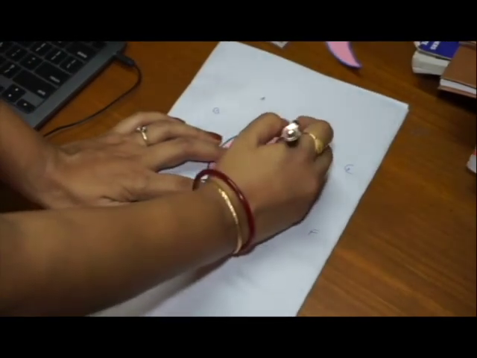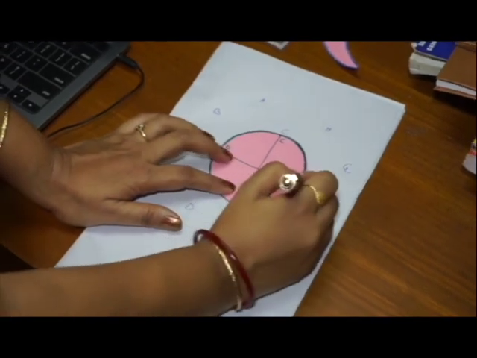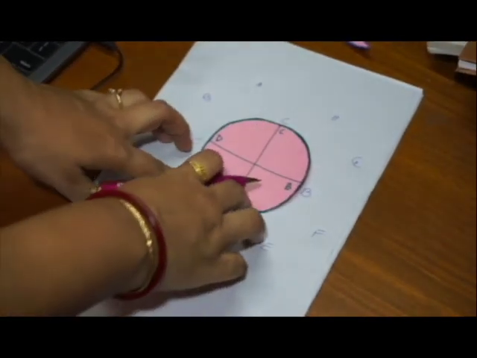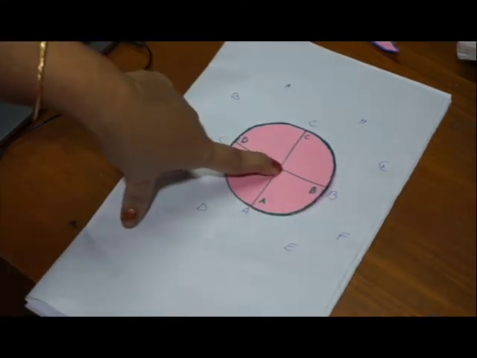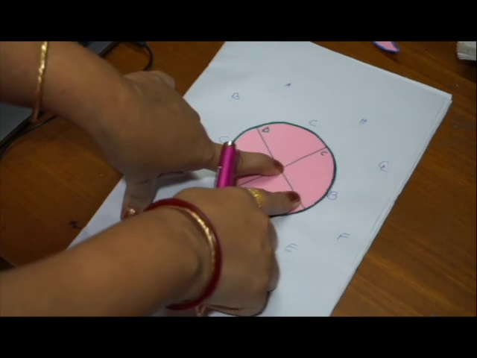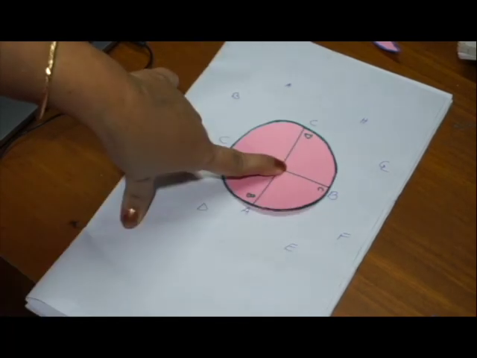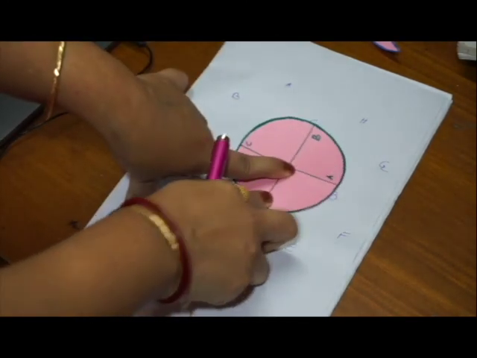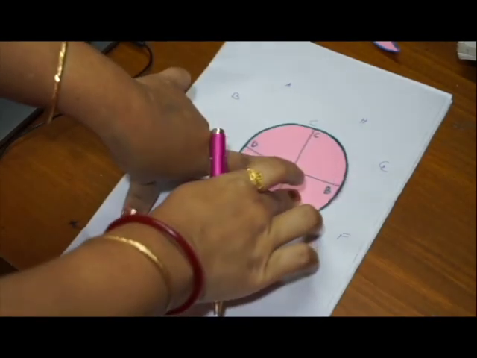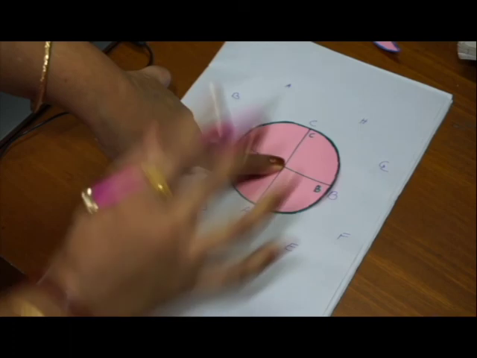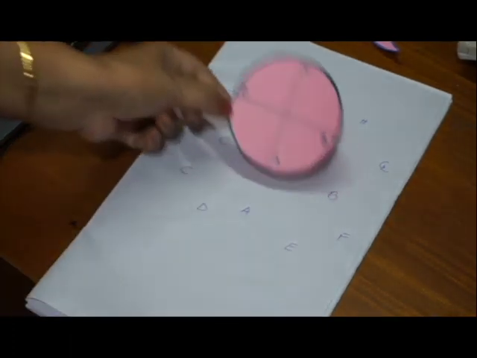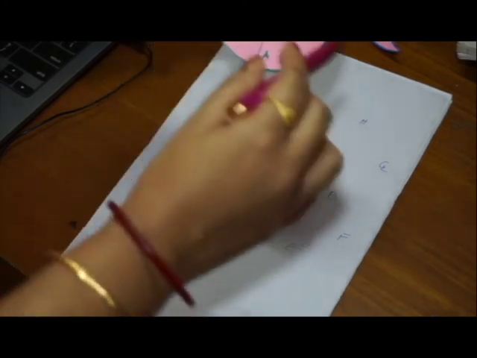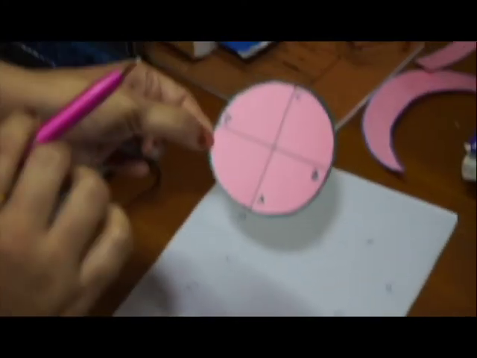Look at this figure. It is the figure of 4 quadrants joined together. This is the center. Keeping this point fixed, if we rotate it through 90 degrees, the figure matches itself once. Second rotation also, the figure will match. The third rotation, the figure matches. Fourth rotation also matches. The points have come back to their original position. Hence, this figure has rotational symmetry of order 4.